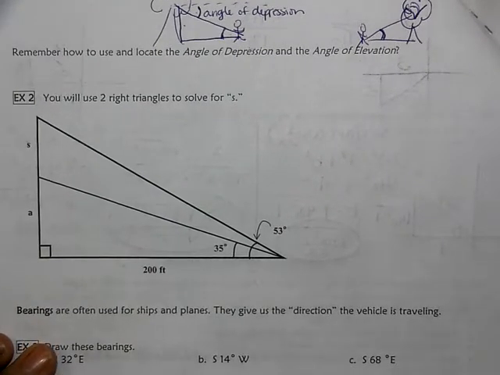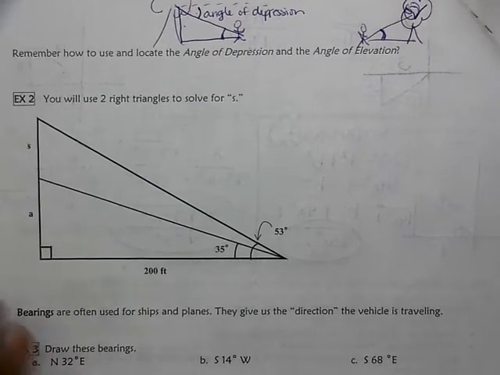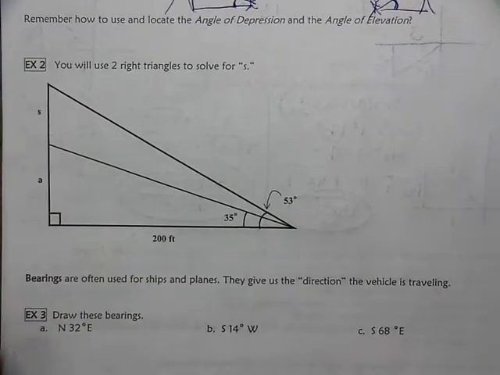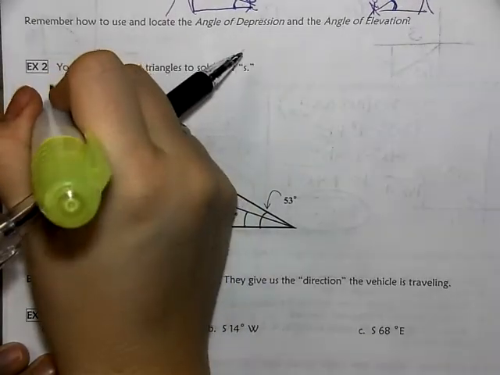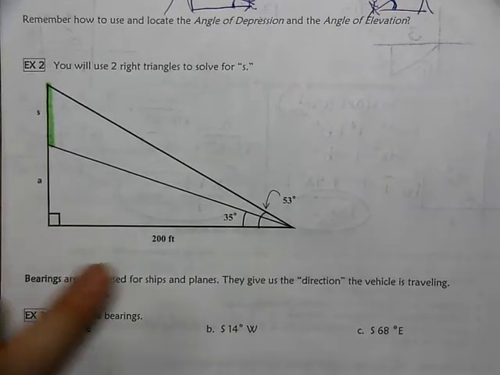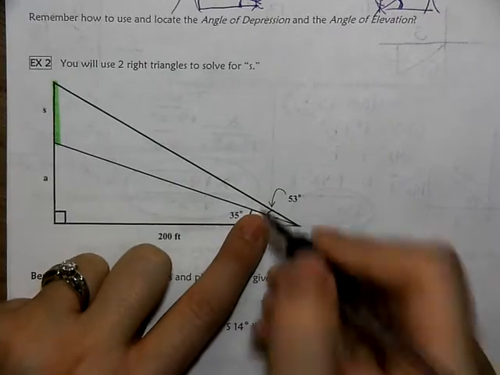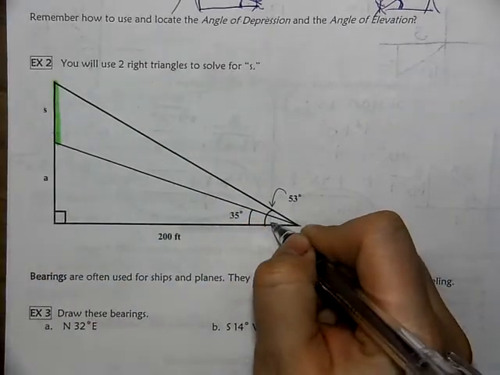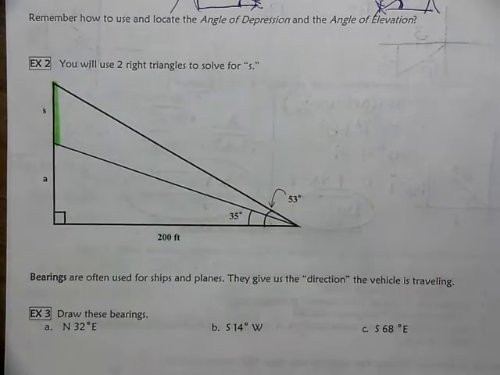Well, let's take a look. It says you will use two right triangles to solve for S. Just take a look at this picture here for a second. We're trying to find S. How are we going to do it? Noah? First you get the last angle of the first triangle. This here? Well, that's 35 degrees.